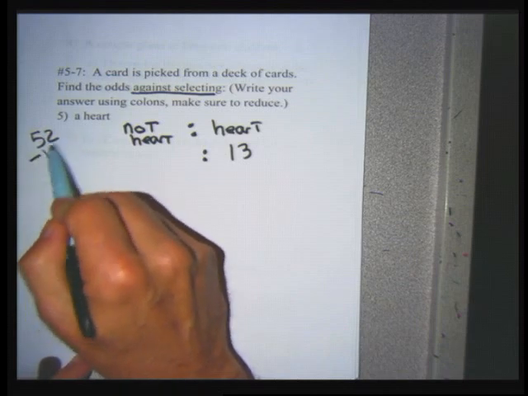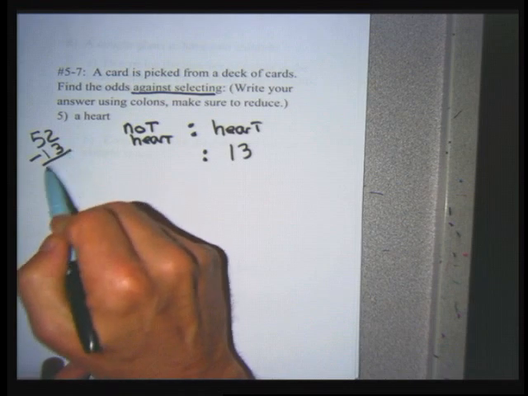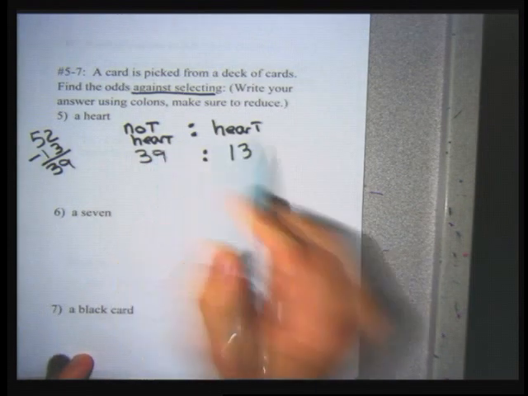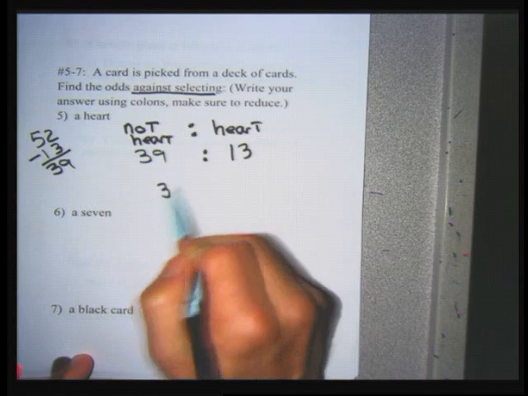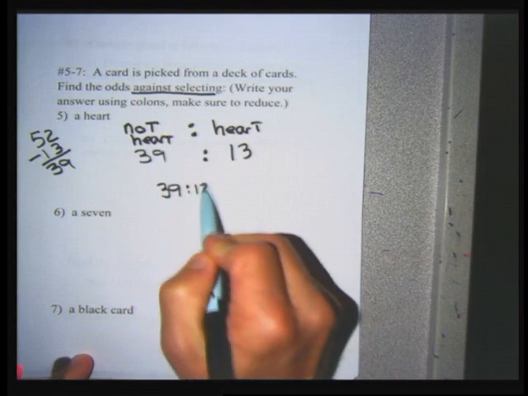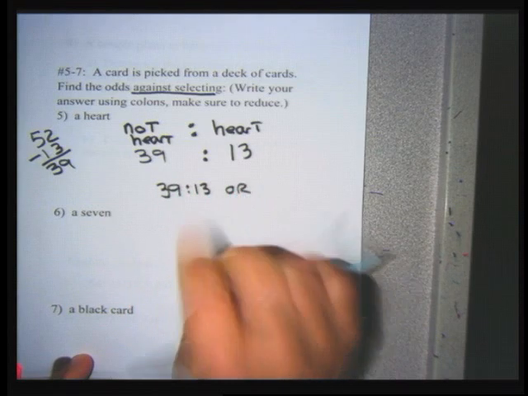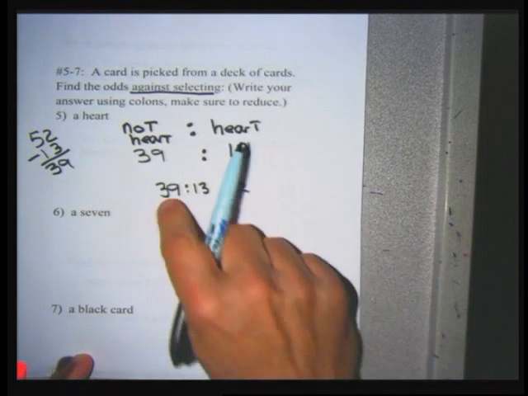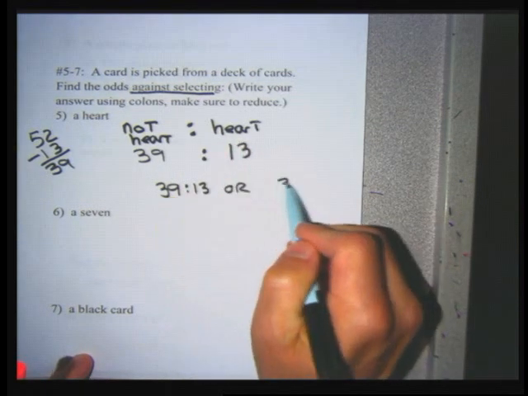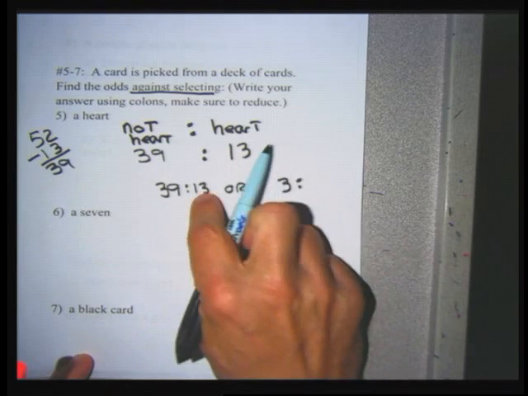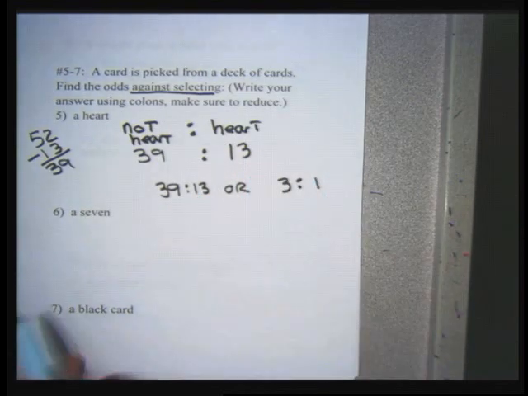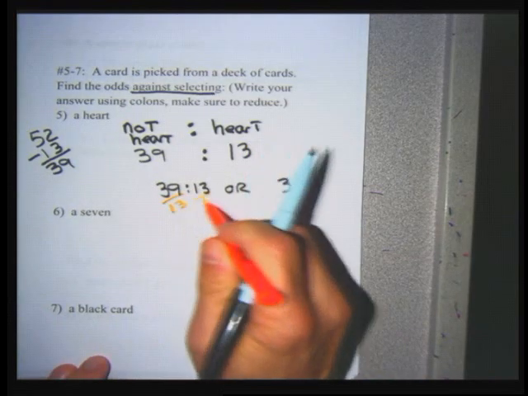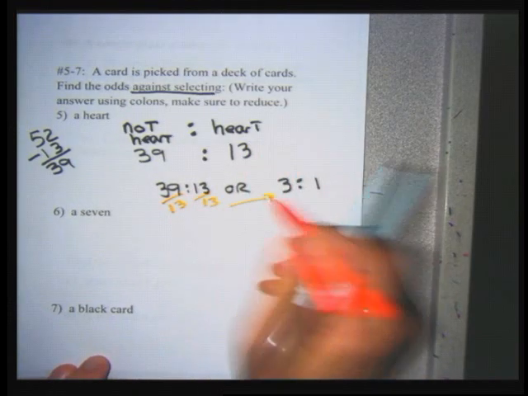If I subtract out the 13 that are hearts, then the rest of them are not hearts. So it would be completely okay if I wrote 39:13 for an answer, and if I reduce that, 39 divided by 13 is 3, and 13 divided by 13 is 1. You don't have to, but you could divide both of those by 13, and that would give me 3-to-1 odds.